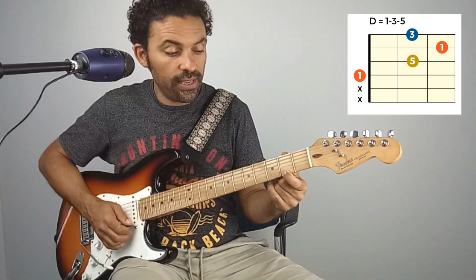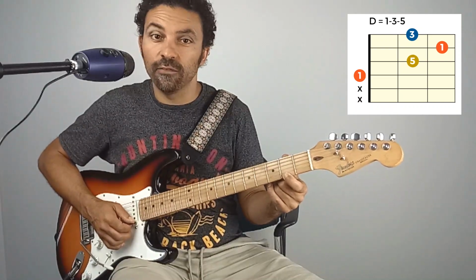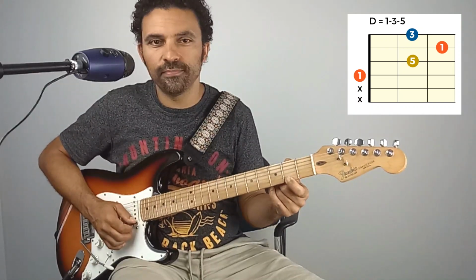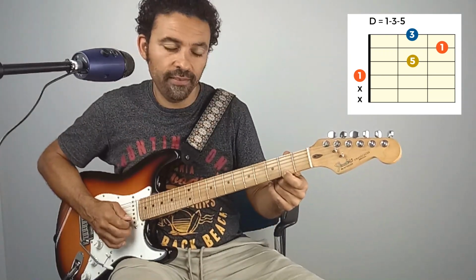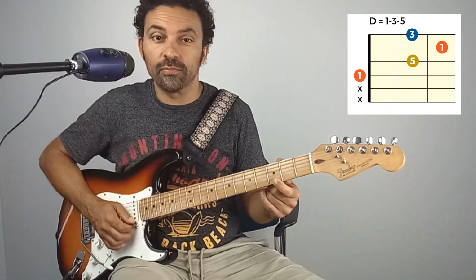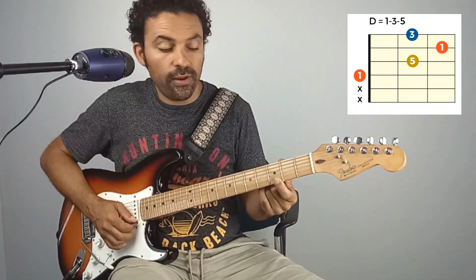So between the 3 and the next note in the scale, the 4, is how many frets? It's 1 fret. It's one of those exceptions, right? So between here and here, that's between the 3 and the 4. Okay, and now we're at the 4.